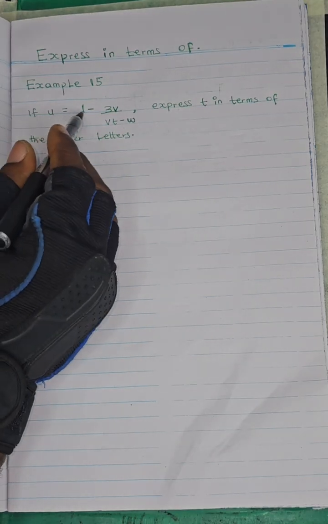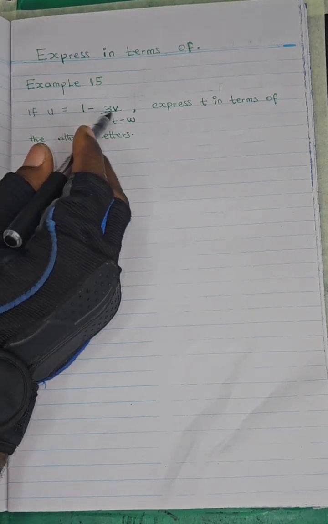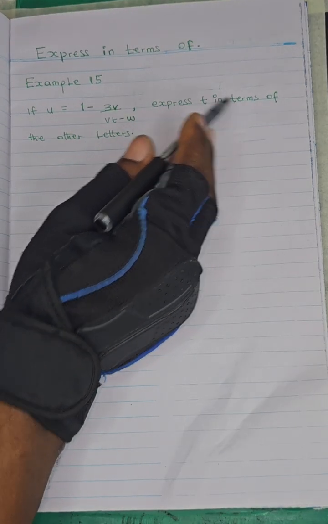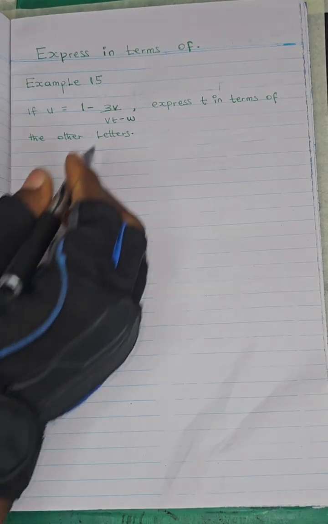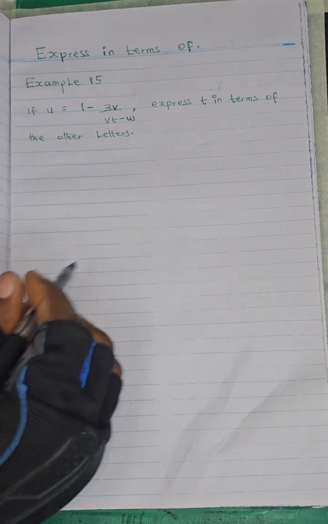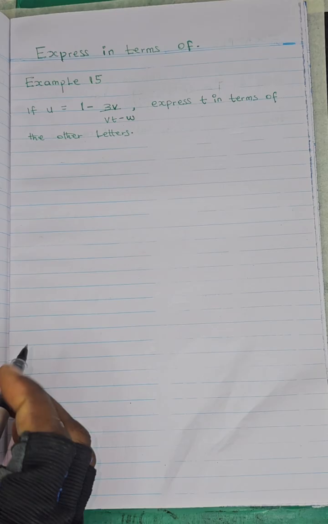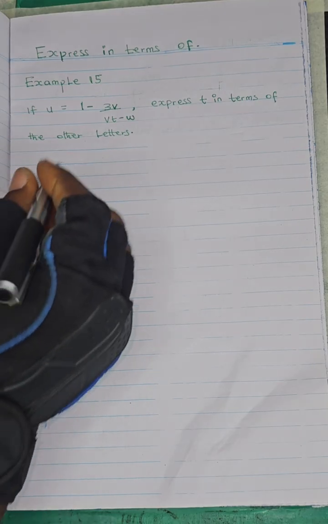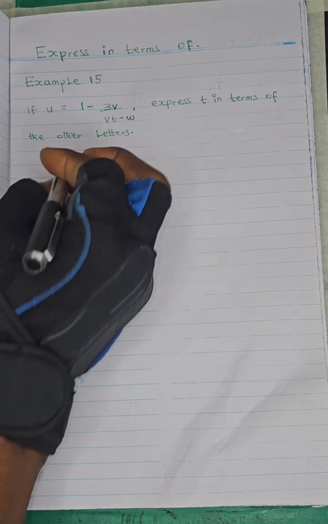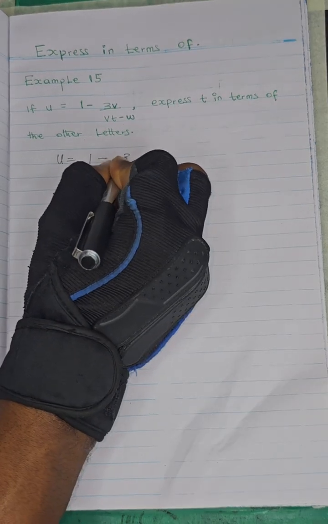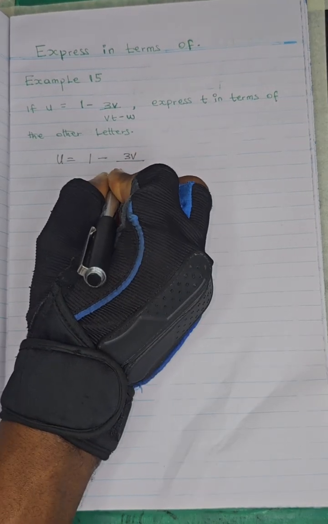If u is 1 minus 3v all over vt minus w, express t in terms of the other letters. What they're trying to say is, we express t in terms of what indirectly, what they are saying is the same thing: make t the subject of the formula. So how do you go about that? Let me write it out. You have u is equal to 1 minus 3v all divided by vt minus w.